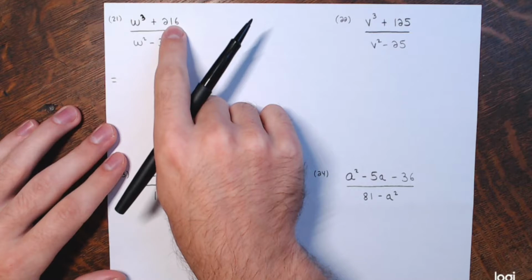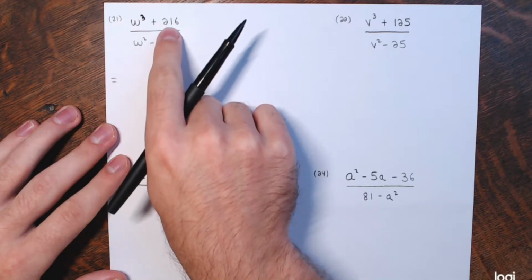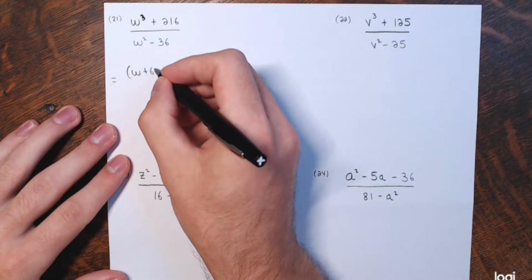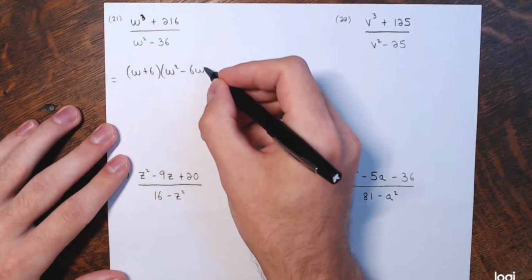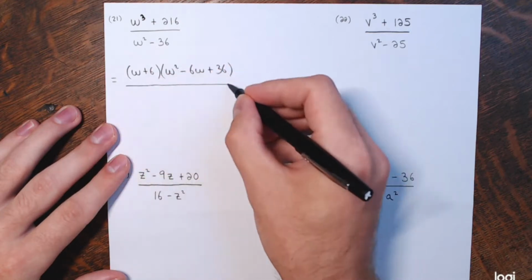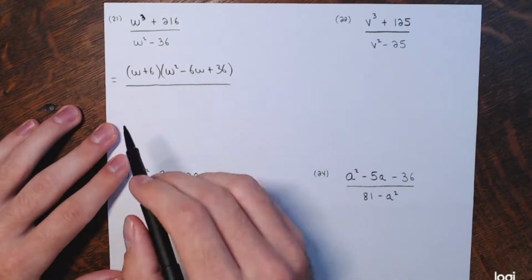And again, I'm assuming you know how to factor in different methods. This is w cubed plus 6 cubed. So that'll factor to w plus 6 times w squared minus 6w plus 6 squared, which is 36. Alright, sum of cubes. And that doesn't factor any further.